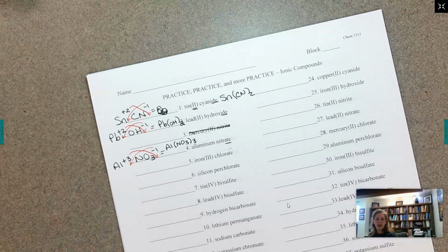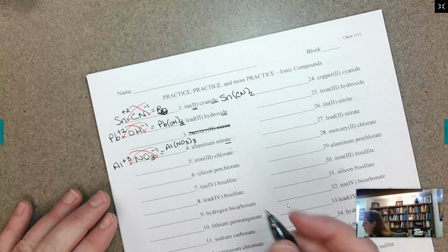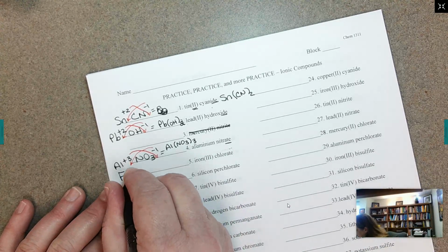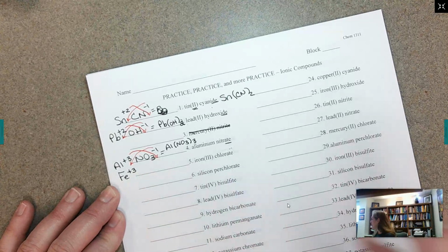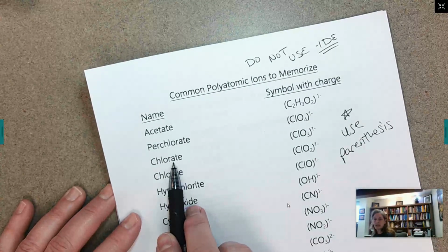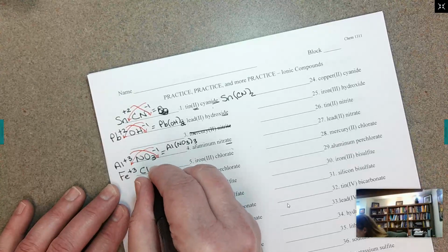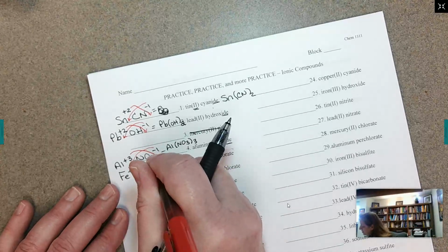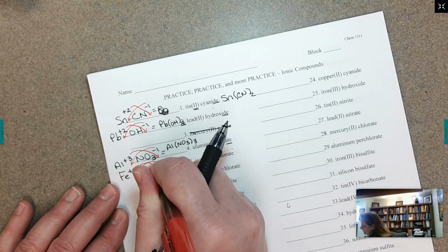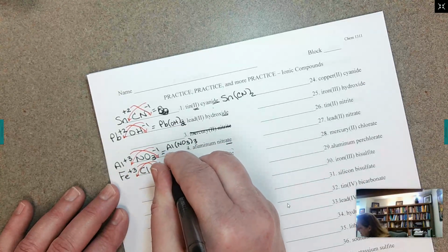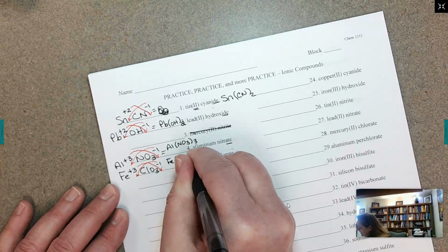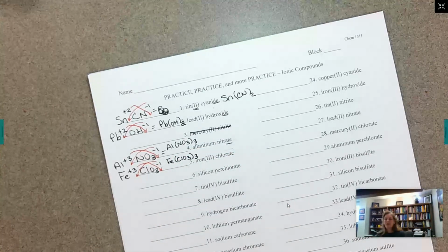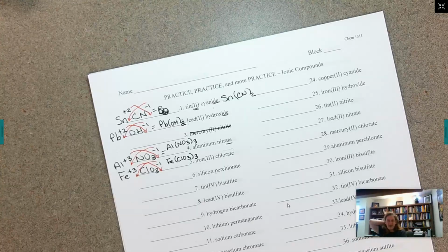Yay, another one with a Roman numeral. That means I already know the charge. So that would be iron, Fe plus 3. Chlorate, you need to know your formula for chlorate. This is one of your polyatomic ions, and that's going to be ClO3 with a -1 charge. ClO3 -1. I'm going to crisscross that, and that's going to be Fe, open parentheses, ClO3, 3. Now, notice I'm not writing the 1. If you want to write the 1, write the 1. I wouldn't count it wrong. So this is how you're going to do those.